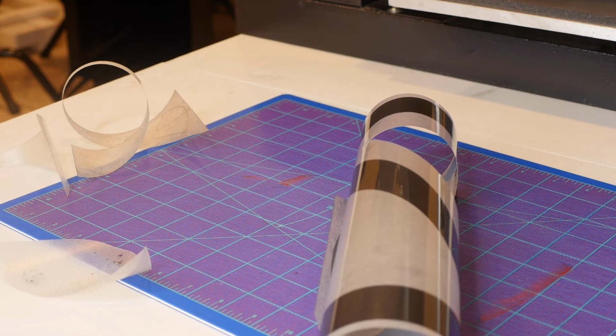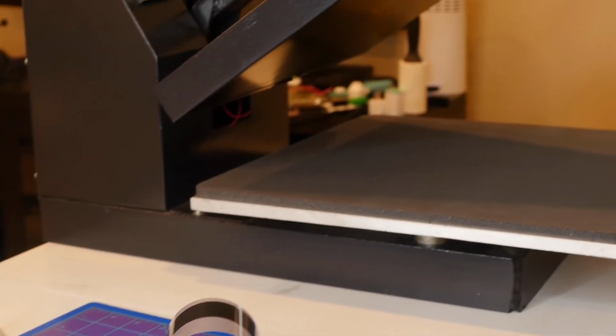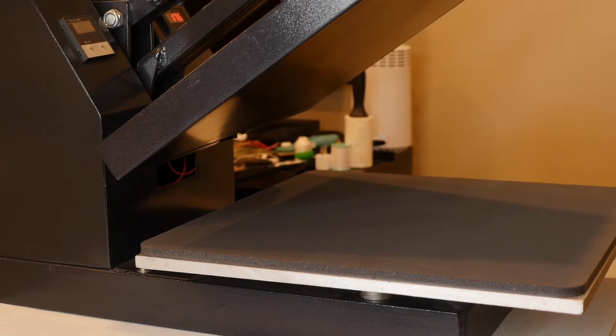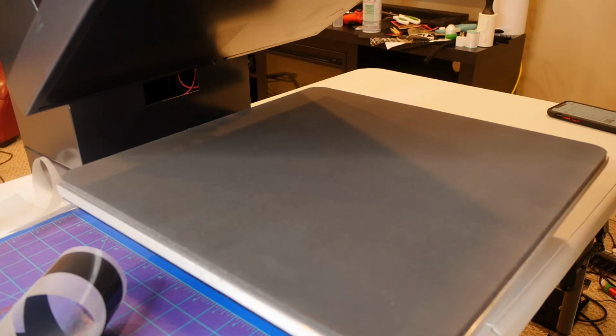Alright, so now for the fun part, pressing it on. We have our heat press over here, and it should be pretty much heated up for the most part and ready to go. So let's press the first part. Alright, so I got my white shirt right here. I'm just gonna lay it down on the press. The heat press is actually still heating up.